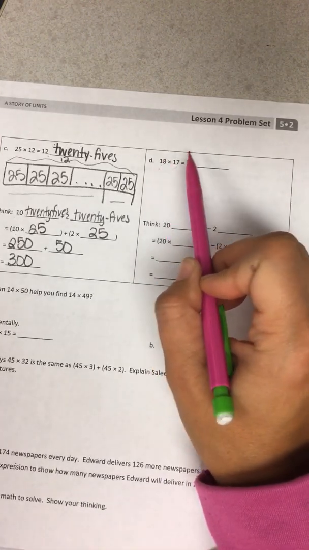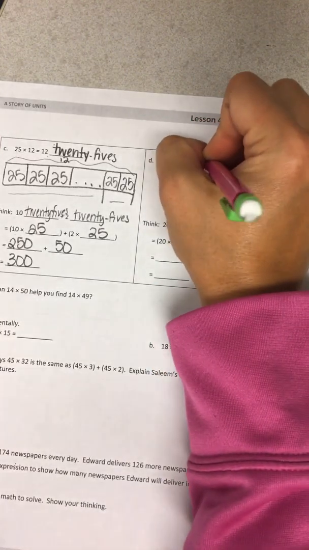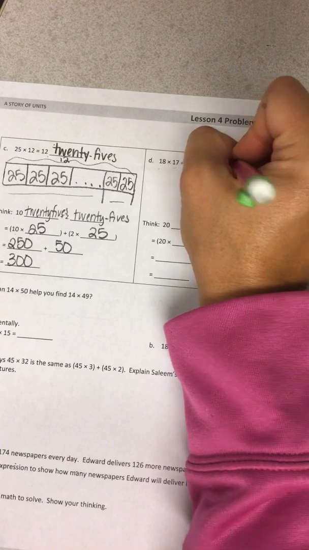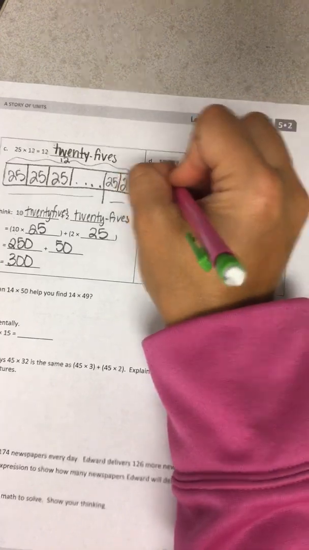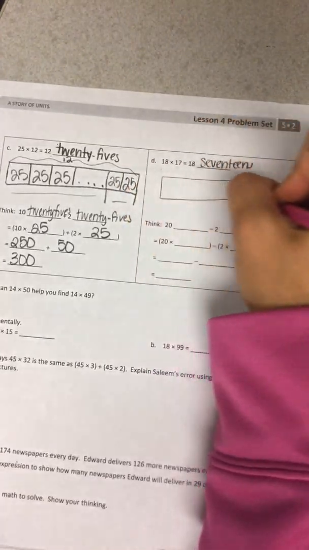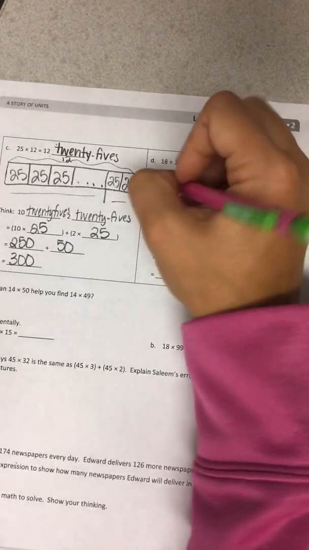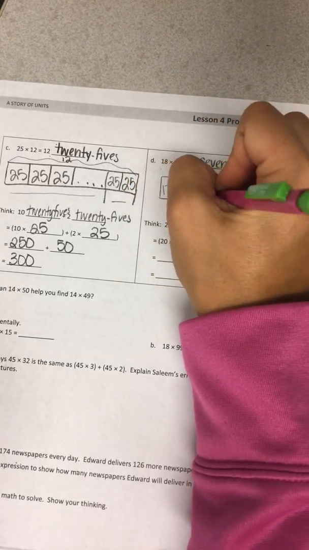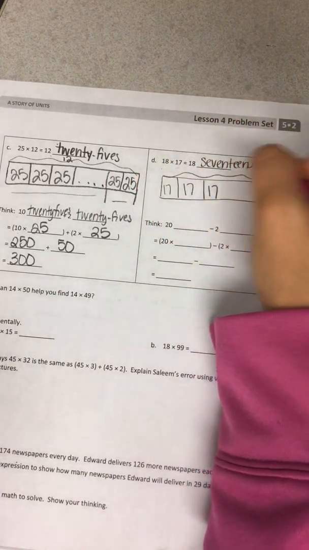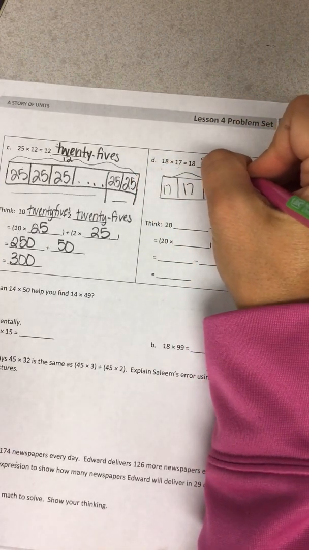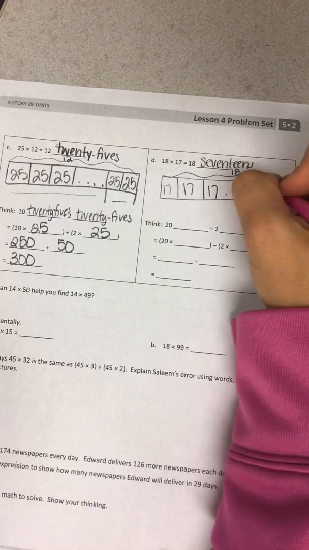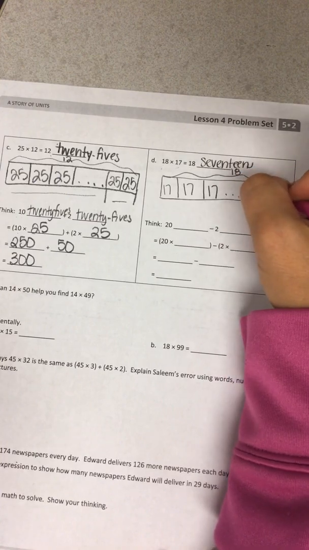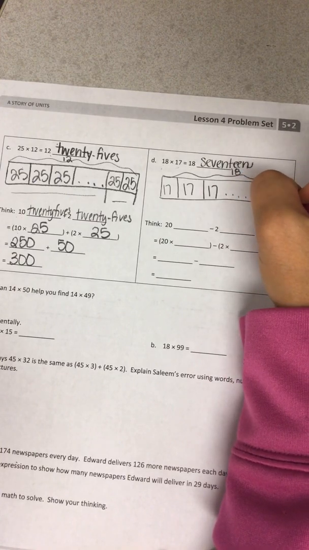So we have 18 17s. I'm going to go ahead and draw this bar diagram, and I've got 18 17s. What I'm going to do up here is 18 of them, dot, dot, dot, and I'm actually going to do 17, 17.